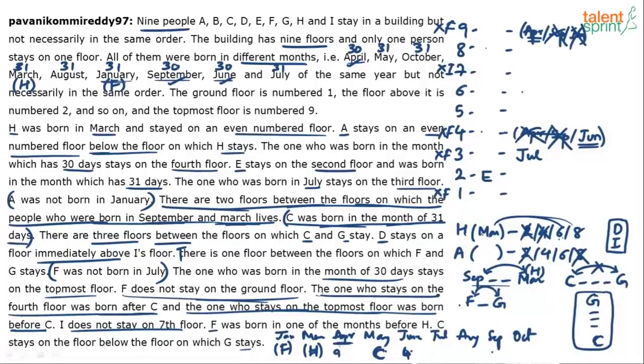March can be 6th floor or 8th floor. If you take March on 6th floor here, September and March will have 2 floors gap. So March is here, dash dash September. Is it possible? No. Dash dash September. Is it possible? No. Which means March or H cannot be on 6th floor. It has to be on 8th floor only. So 8th floor is for H, who was born in March. And now, so this point is done.